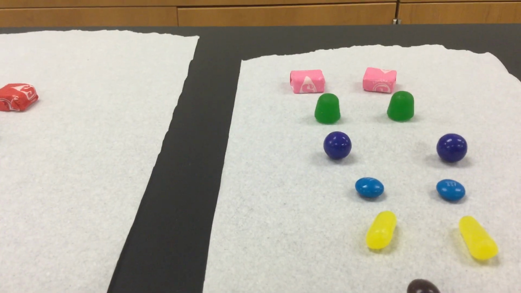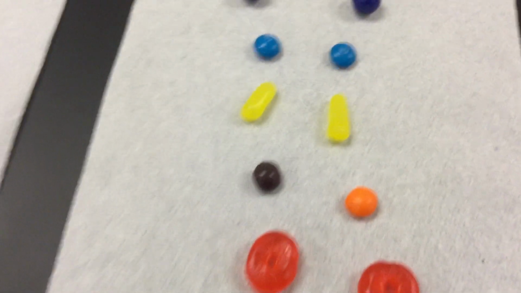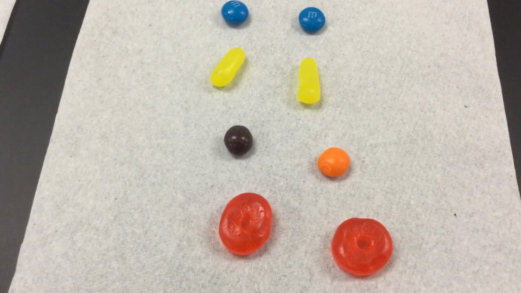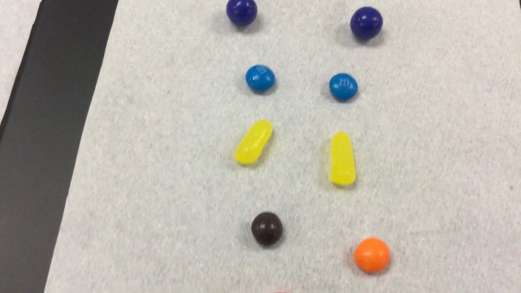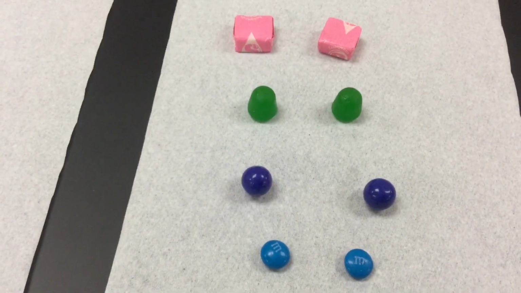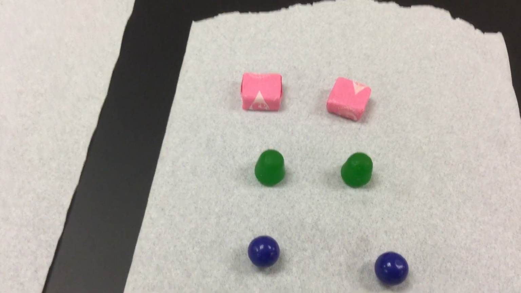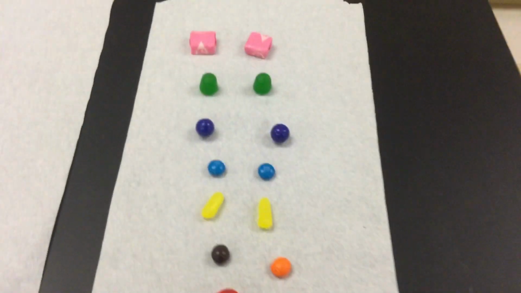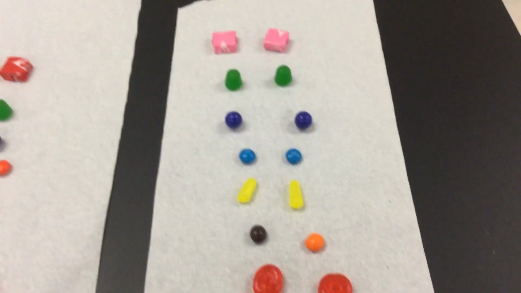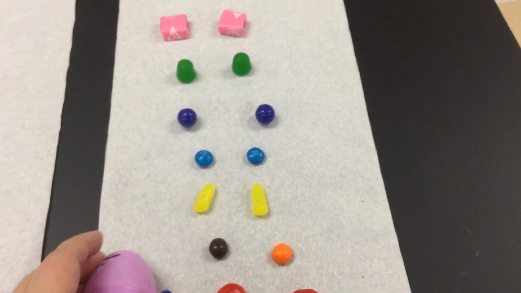Okay, this time, we have two red lifesavers, a purple and an orange Skittle, two yellow Mike and Ike's, two blue M&Ms, two blue gumballs, two green gumdrops, and two pink Starbursts. I'll zoom that out so you can see them. And for its sex, this one was the female egg, so you just write XX.